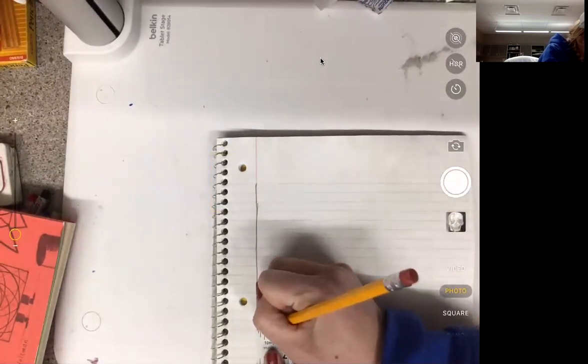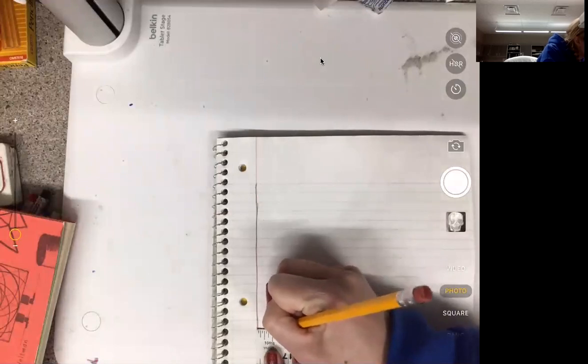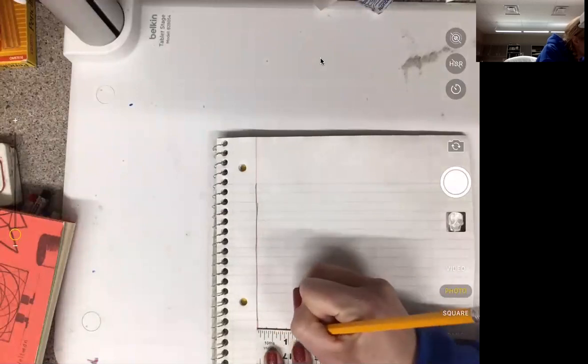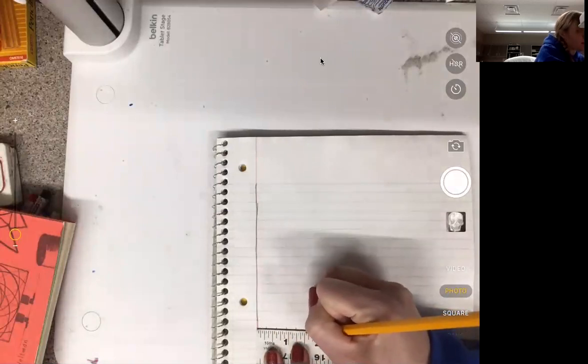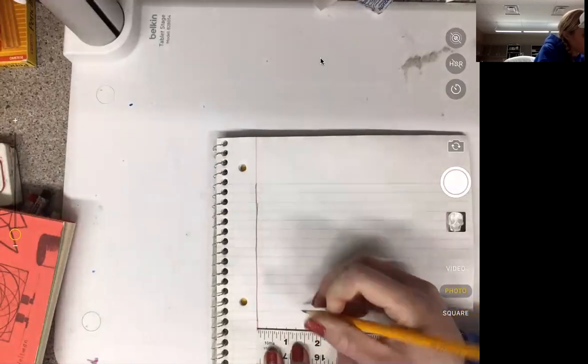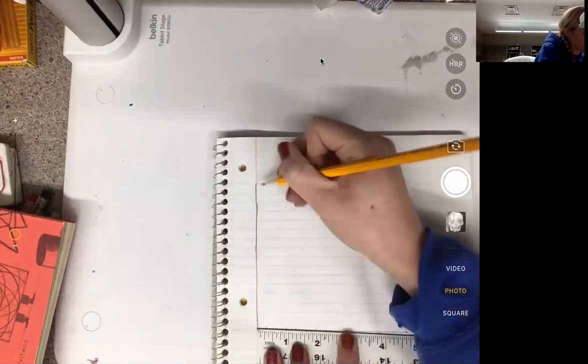Then I'm going to go 1, 2, 3, 4, 5. Put a mark there. Then again 1, 2, 3, 4, 5. I'm just counting the notches on my ruler, because that's how many it was, how wide the line was. Because I'm going to use that width. I need them to be the same.